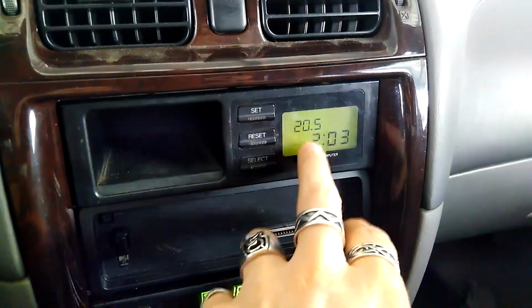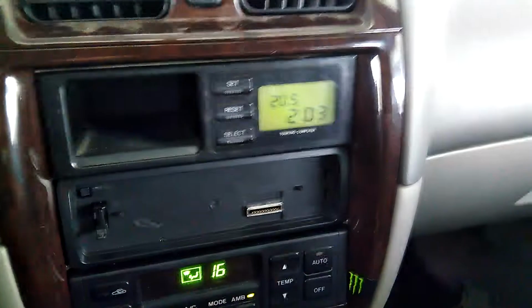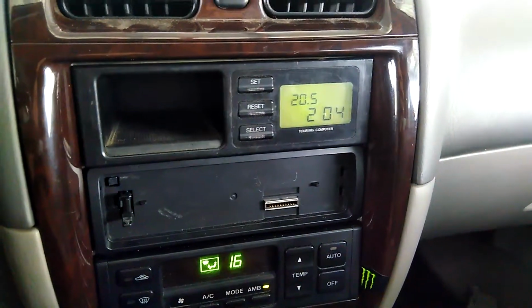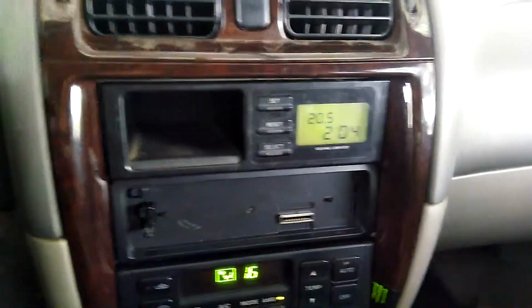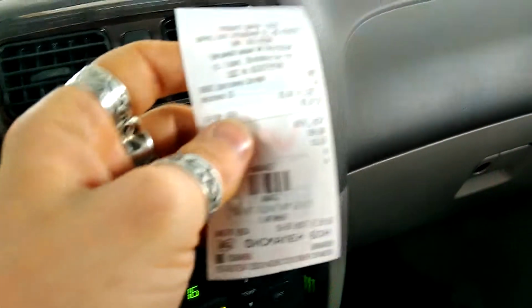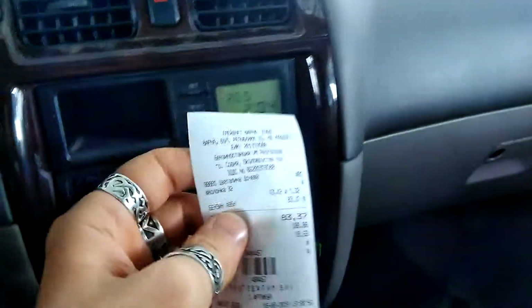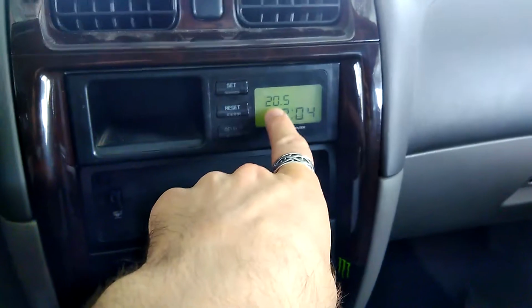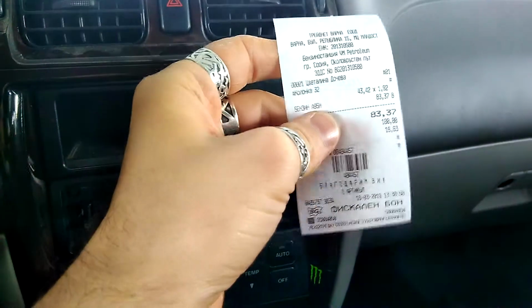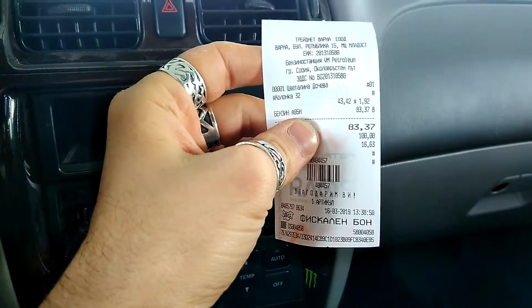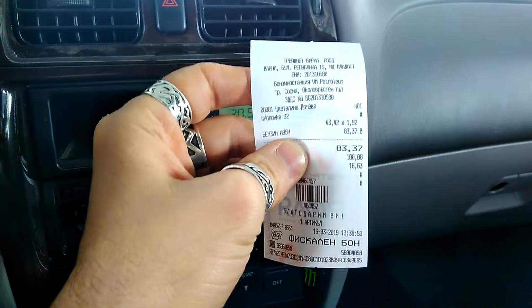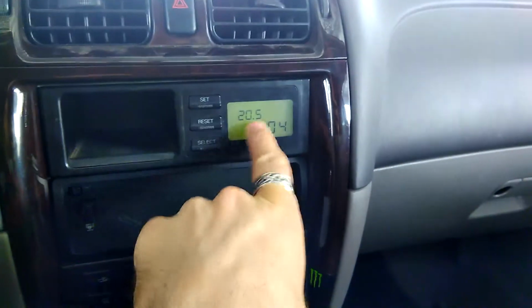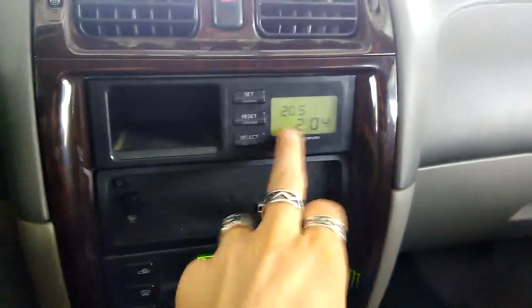This actually didn't catch it, but that's interesting because I have 20 liters here now, so this means this is quite accurate. This says 20 liters and a half, and here it says 43 and a half. This is exactly 64 liters. So this is the previous value.